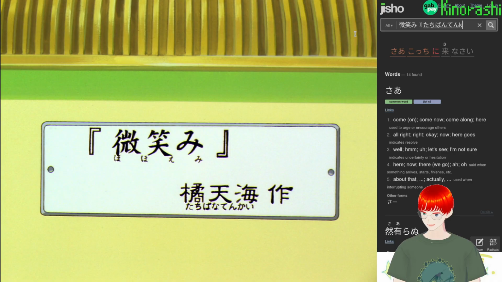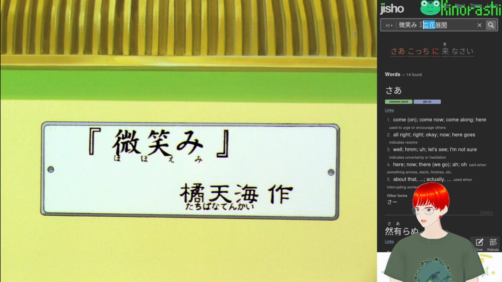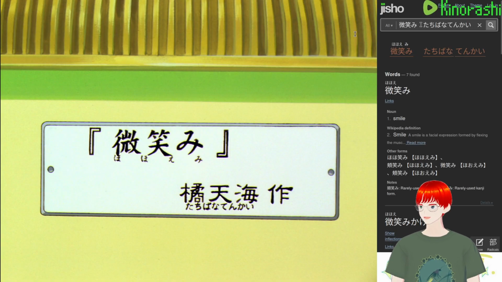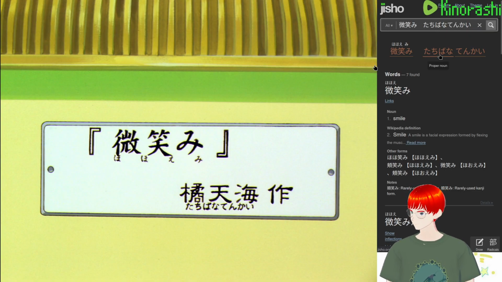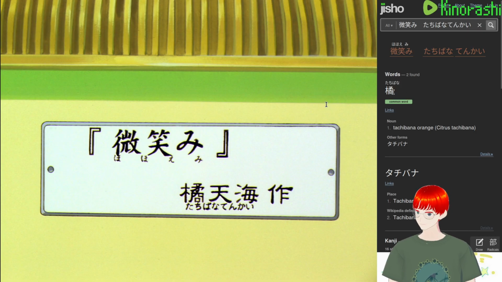Tachiban Tenkai. Tachibana Tenkai. Tachibana.